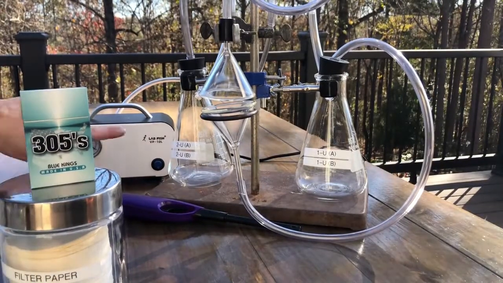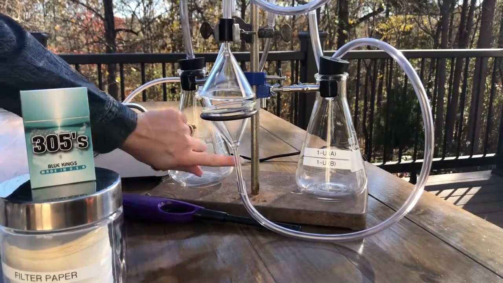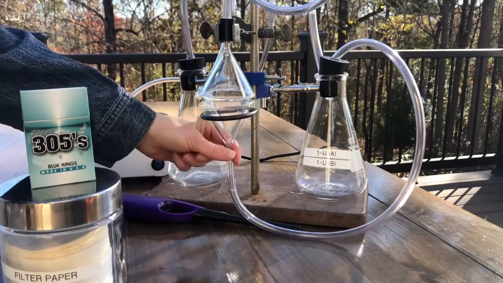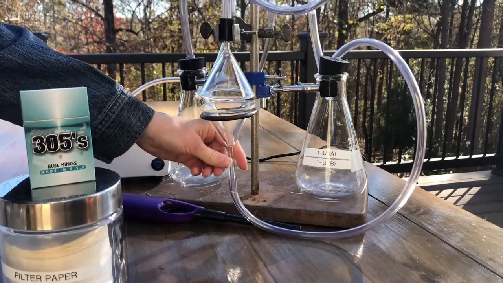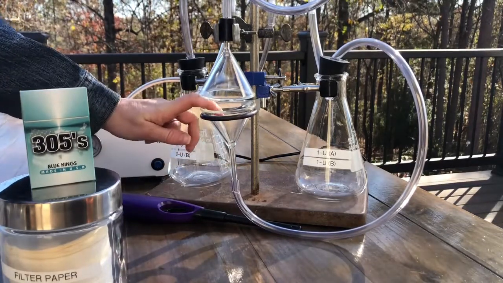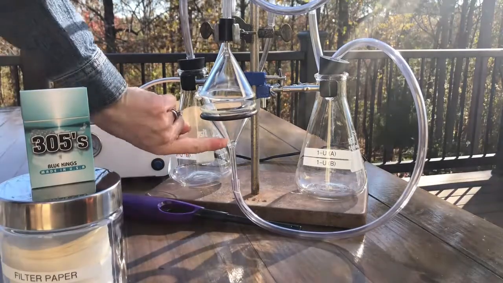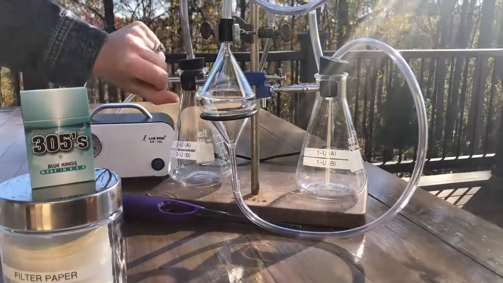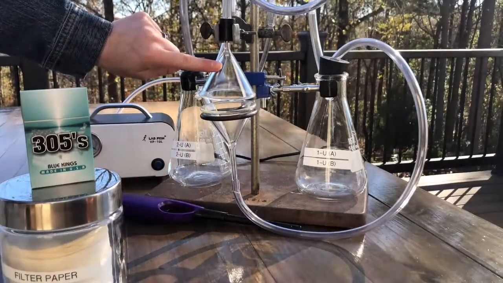Okay, so for example, we're going to be running our unfiltered, that's the one down here on the bottom, and our filtered on the top. This funnel here is going to be our first-hand smoke. So we're going to place our unfiltered cigarette in here, and this is going to sit above it with a little bit of an air gap.